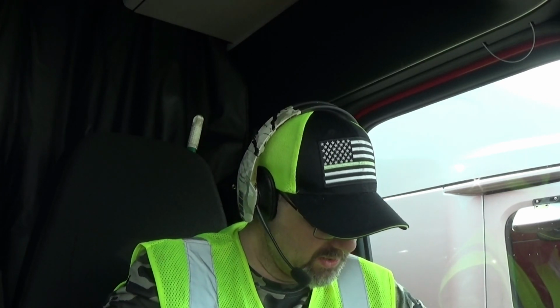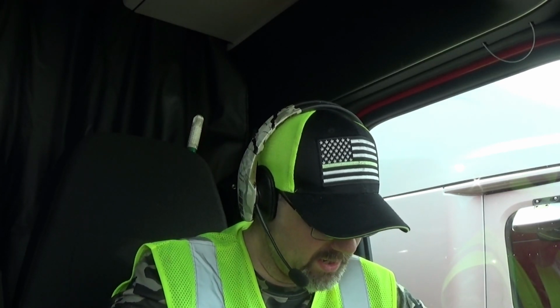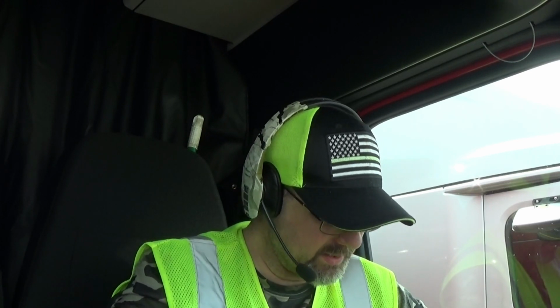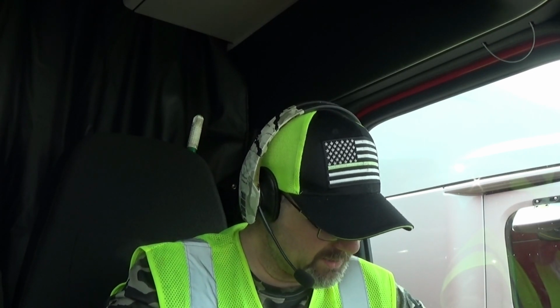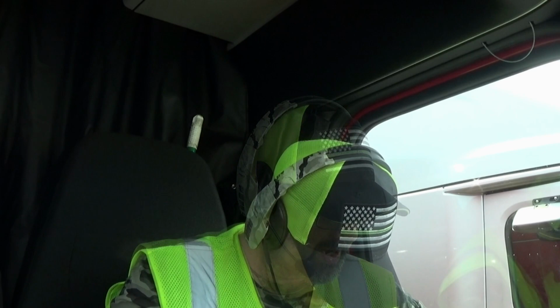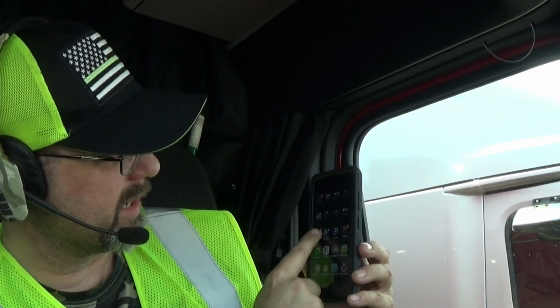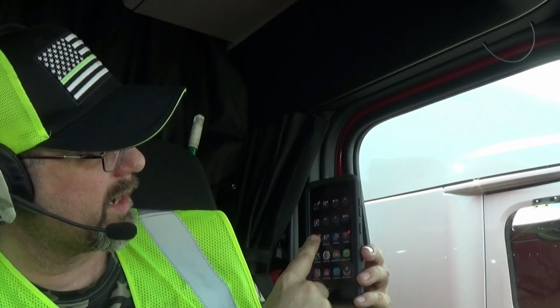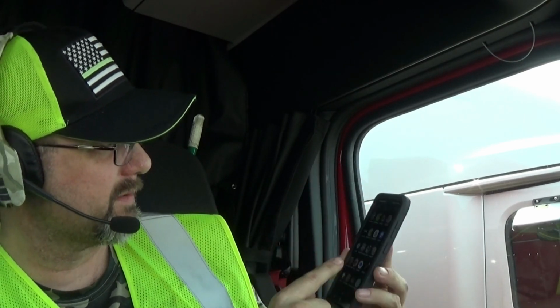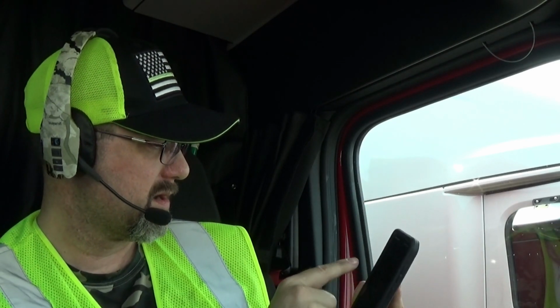So let's find Google Earth. I know I have it on here and it's not in the same place as my Google Maps, which is weird. Alright, I'm going to put my Google Earth icon in the same deal as my Google stuff, so it's in there. Alright, we're going to go to Google Earth. Pulling up Google Earth on my phone.